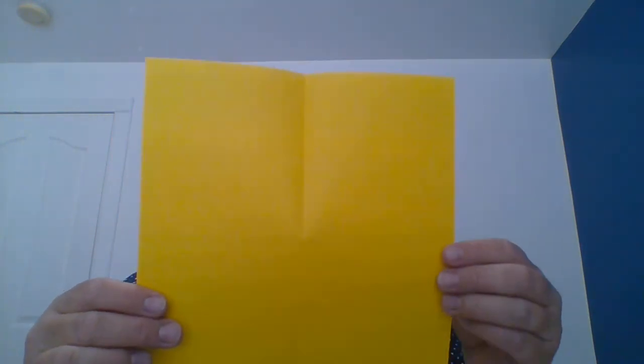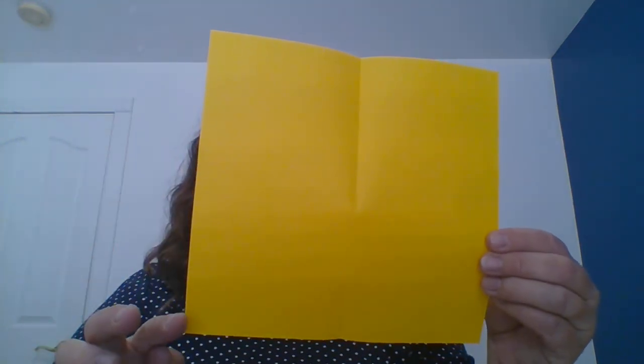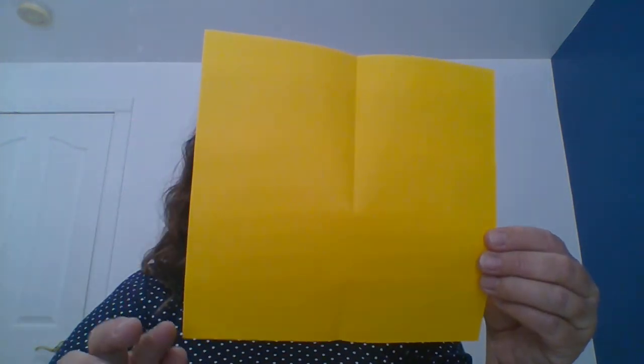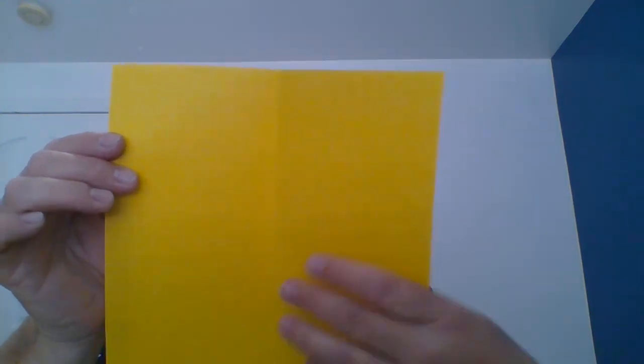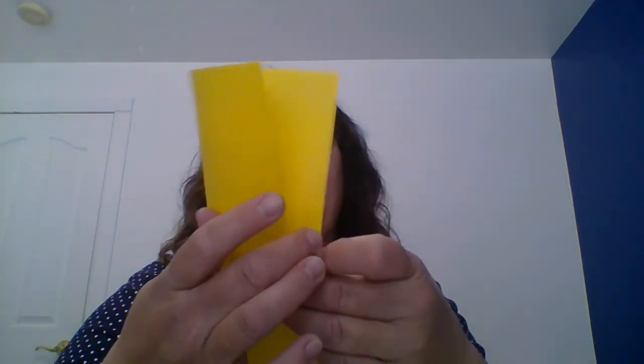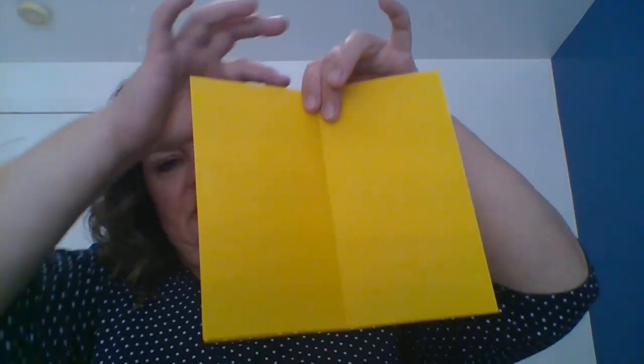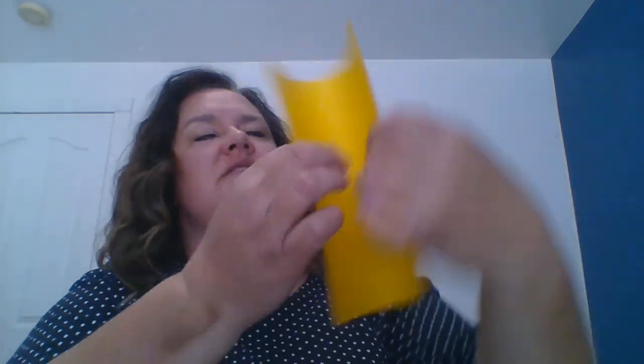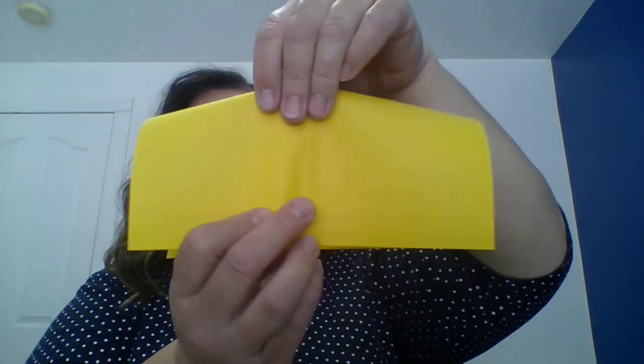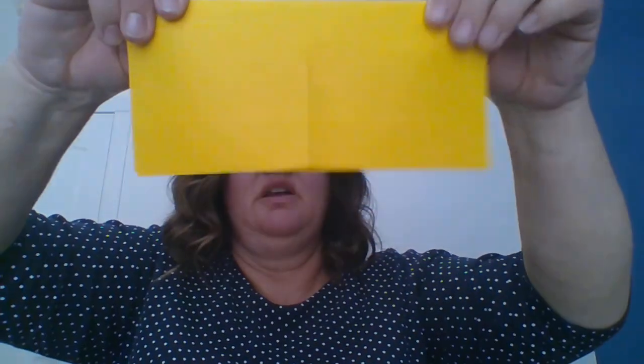Now I would like to check the congruency of the lines. So I'm going to check and see if this line is the exact same length as this line. So I'm going to fold it again and line it up, and the sides match perfectly. So a square is congruent as a shape and with its lines. You could also check this line and this line by folding it the other way and matching it up, and they are exactly the same length.